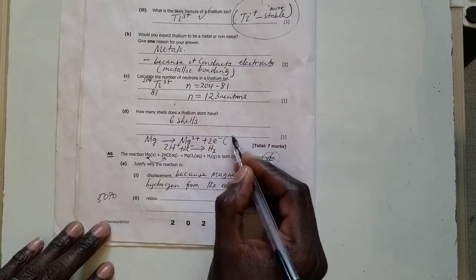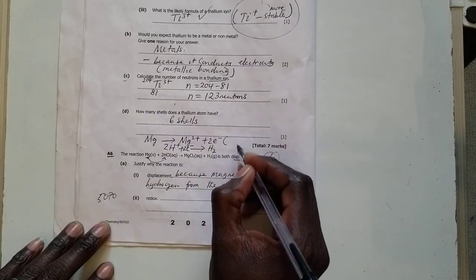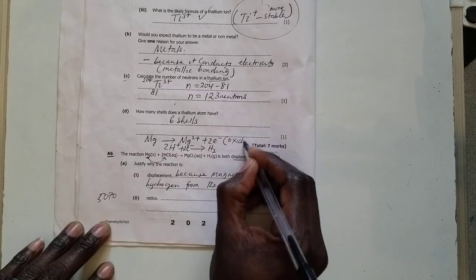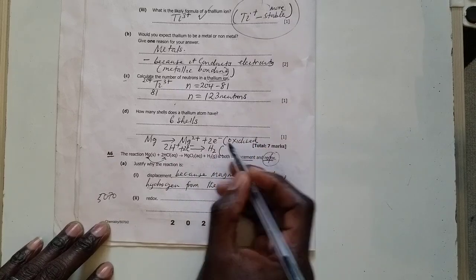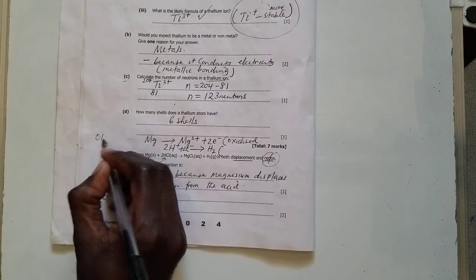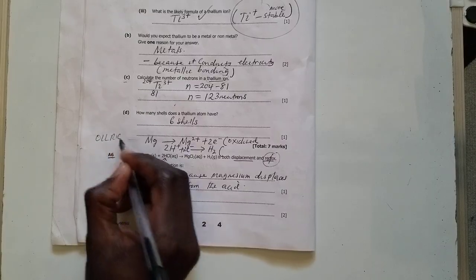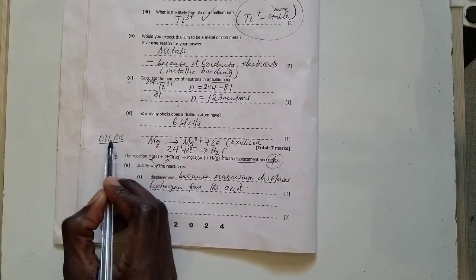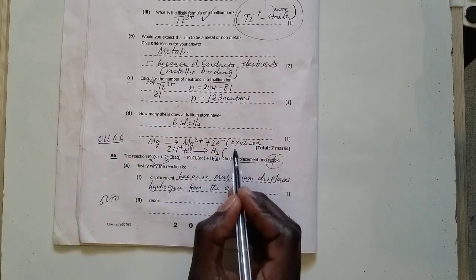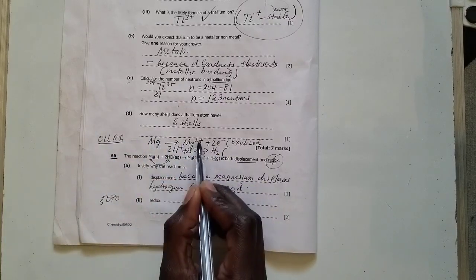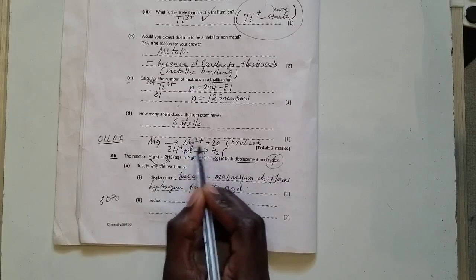So you can see in terms of the magnesium, it is actually oxidized. Remember, if you still remember that oxidation is loss of electron, but reduction is simply gain. So that is what is happening. So magnesium is losing electron to become magnesium ion.